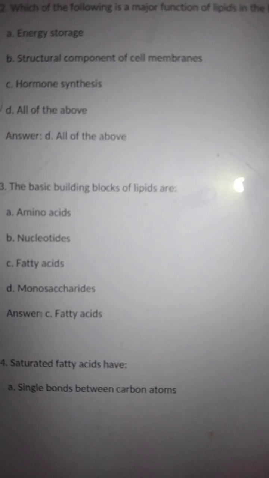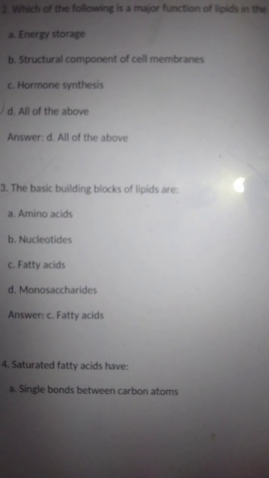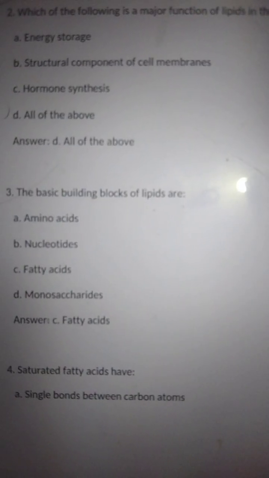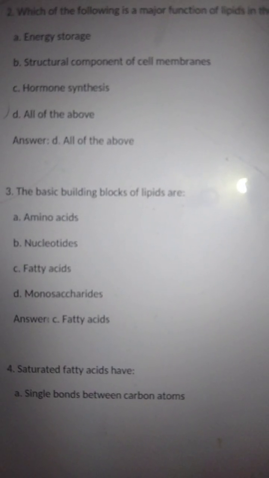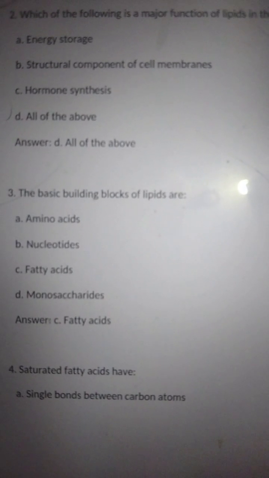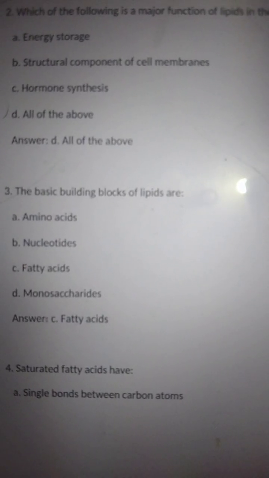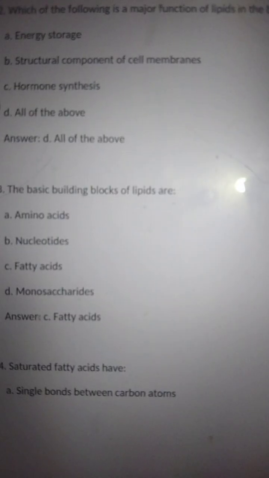Here is the first question about it. Which of the following is a major function of lipids? Energy storage, structural component of cell membrane, hormonal synthesis, or all of the above. All functions are concerned with lipids.